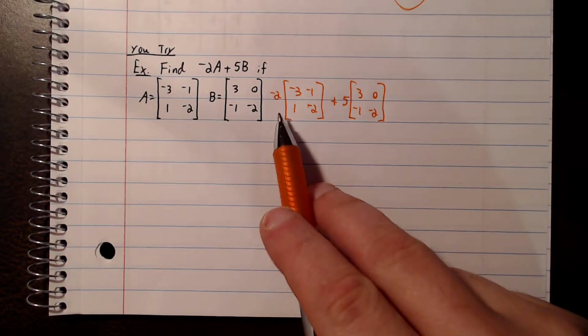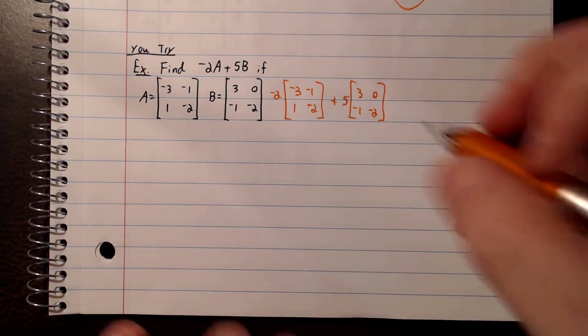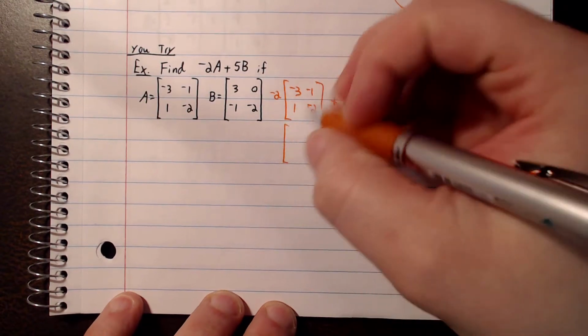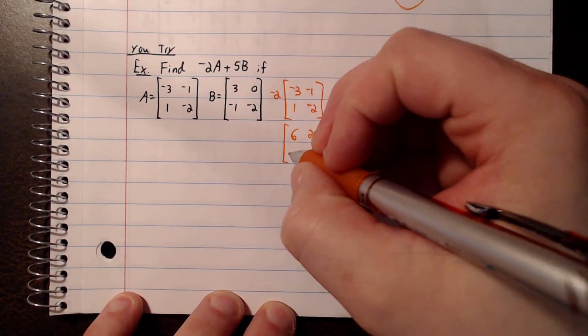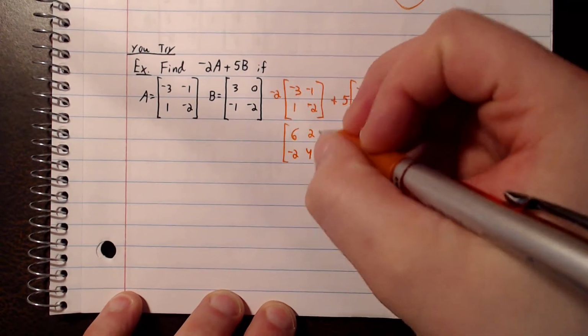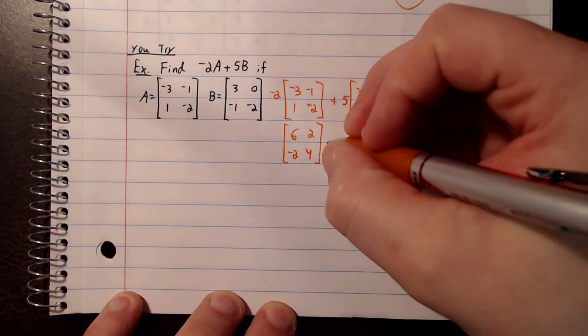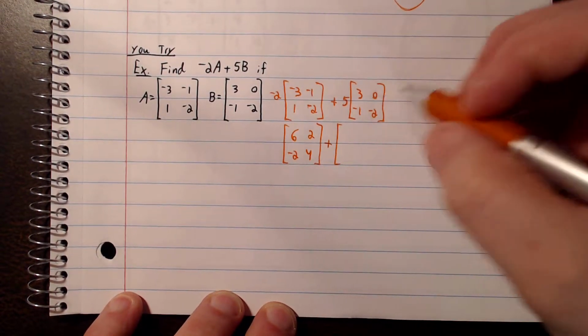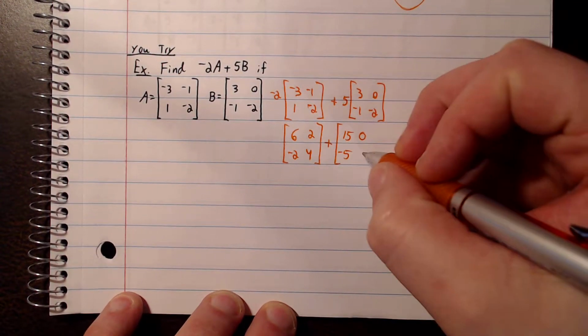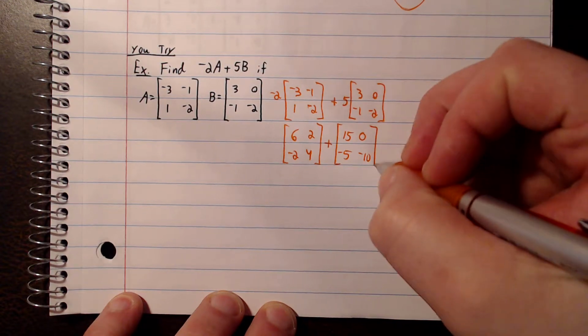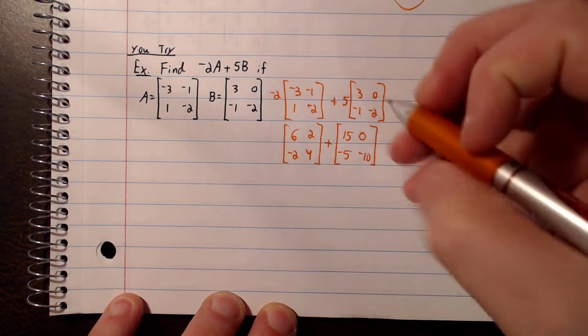Okay, so we have everything set up. We just have to distribute, right? That's going to give us +6, +2, -2, and +4. Here we're going to end up with 15, 0, -5, -10. And now we're just adding.